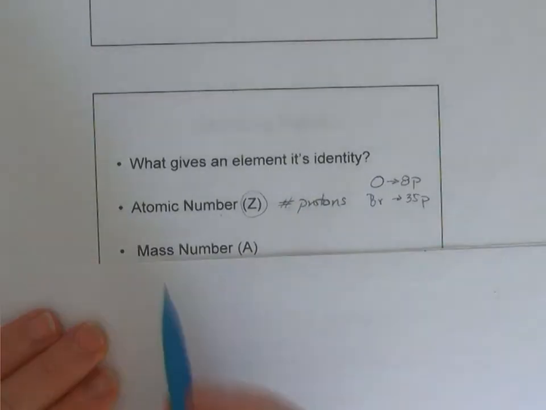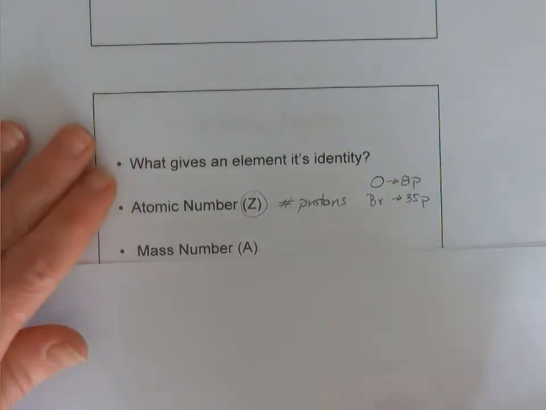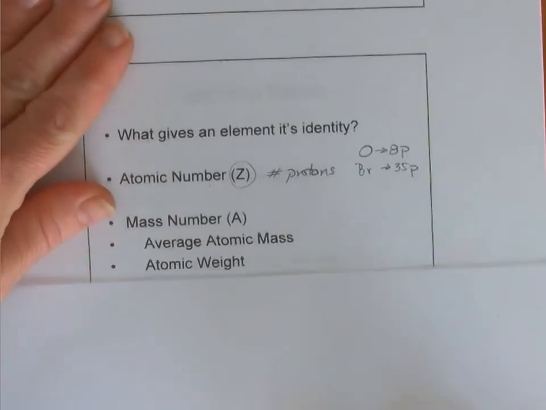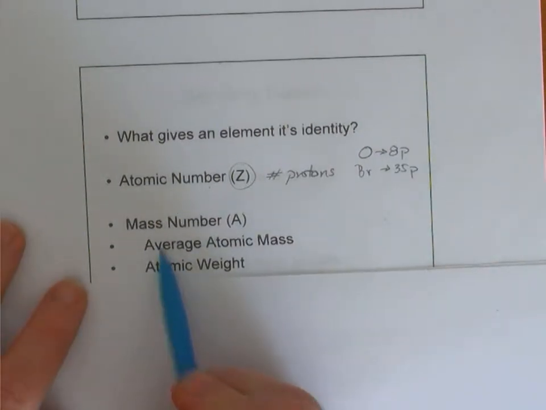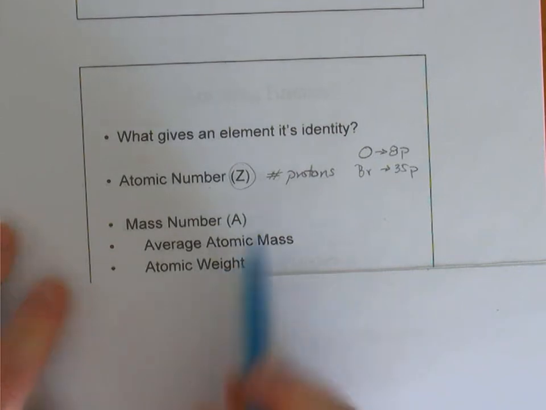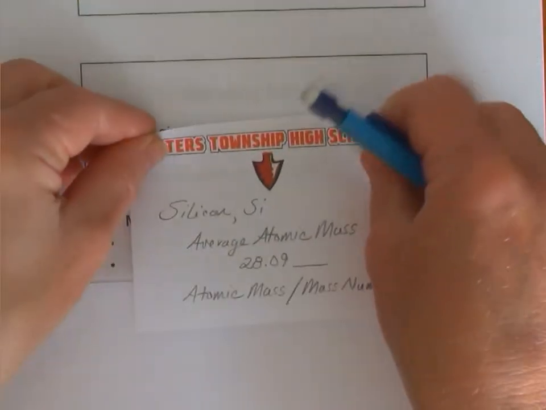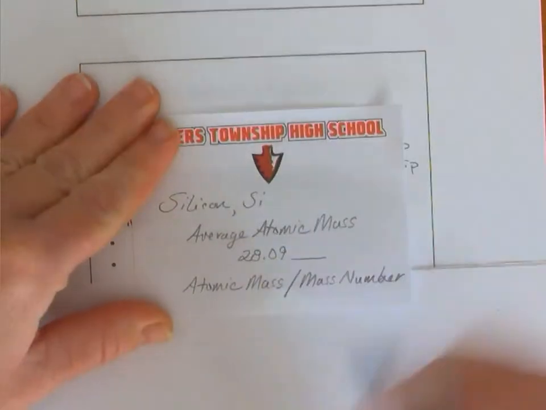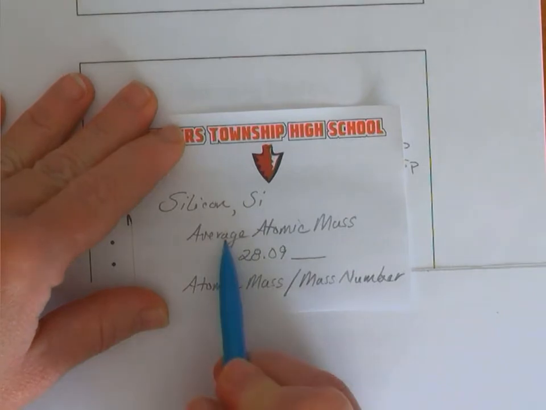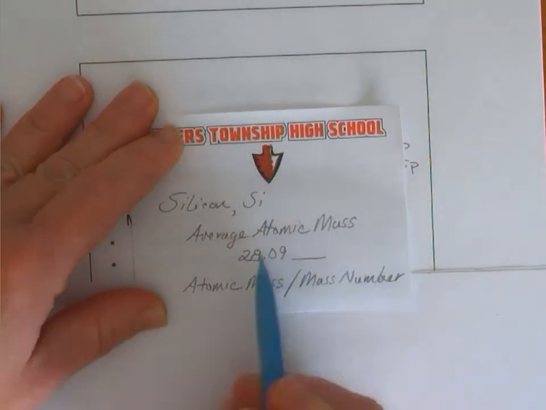Now, mass number. We need to make sure we know the specific differences between mass number, average atomic mass, and then often we use the term atomic weight. All right, if we would take the element silicon. Silicon has the element symbol of Si. The average atomic mass, that is the correct terminology.